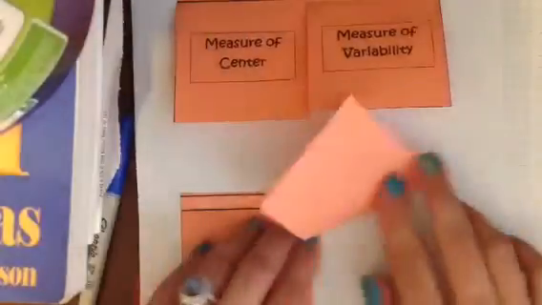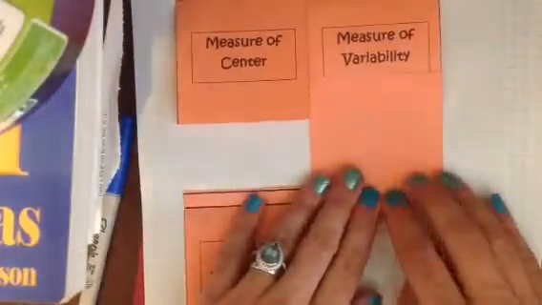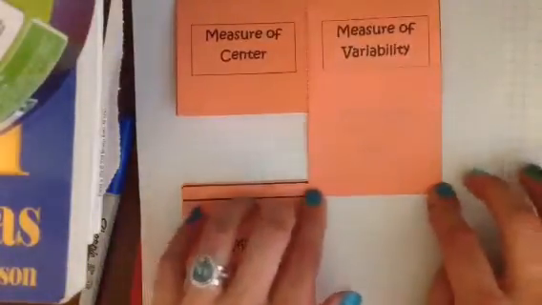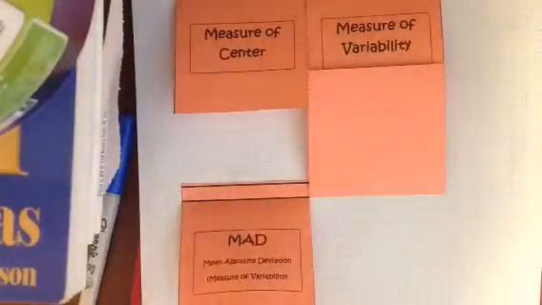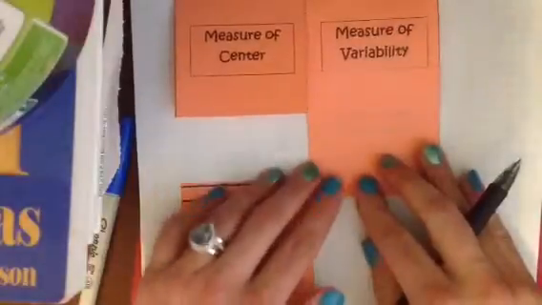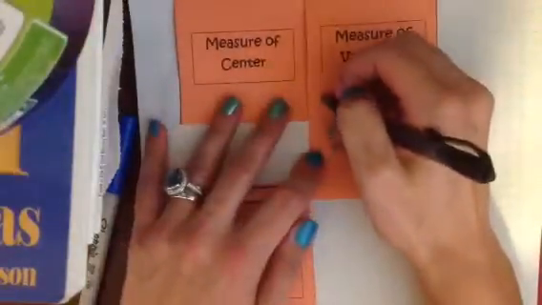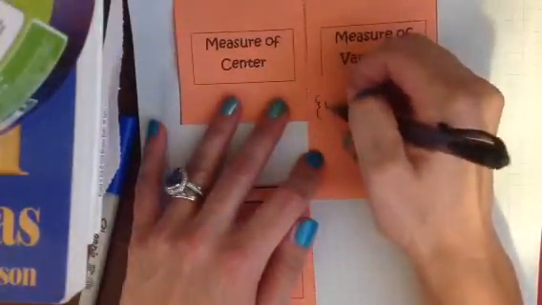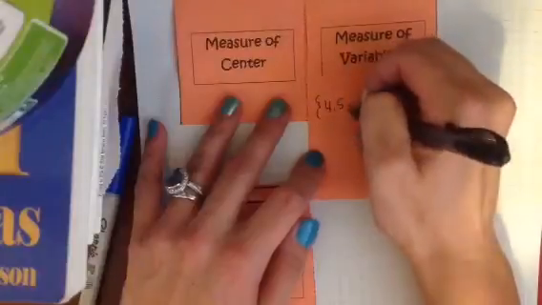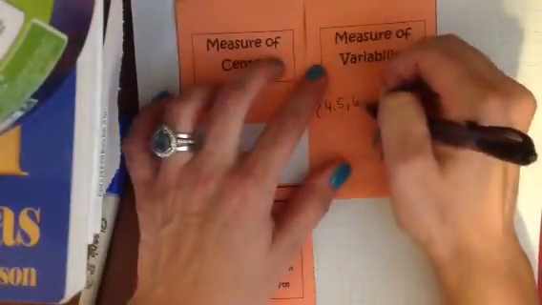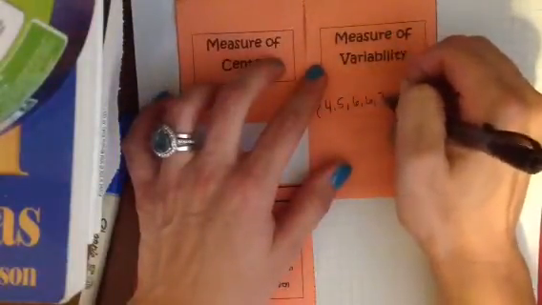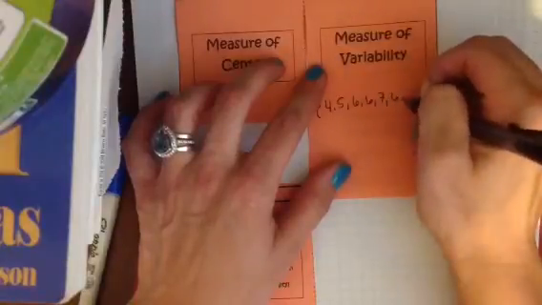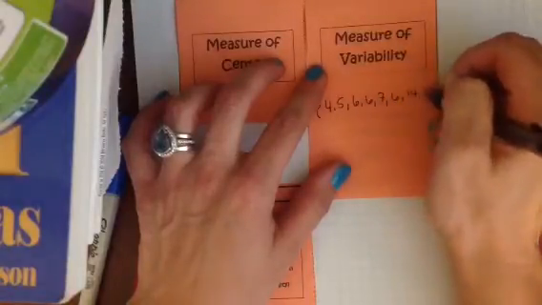Moving on to IQR. I want you to copy down a few values for me. So we're given the data set 4, 5, 6, 6, 7, 6, 14, and 8.